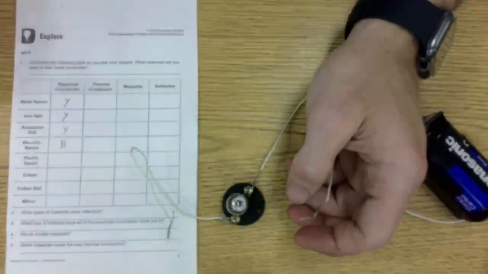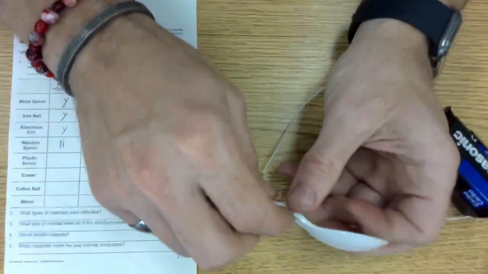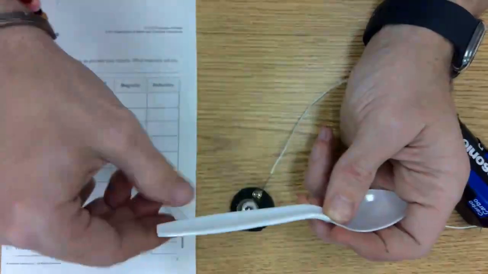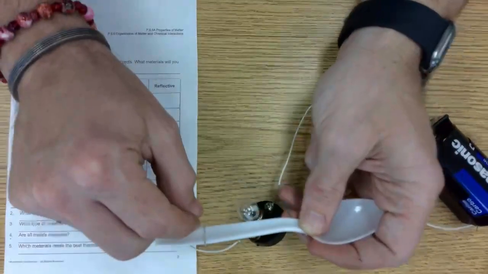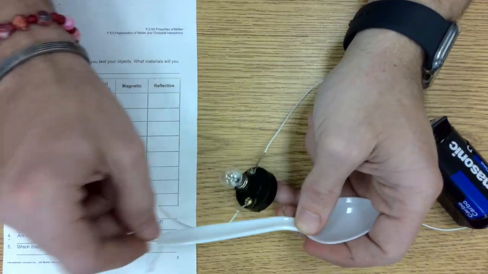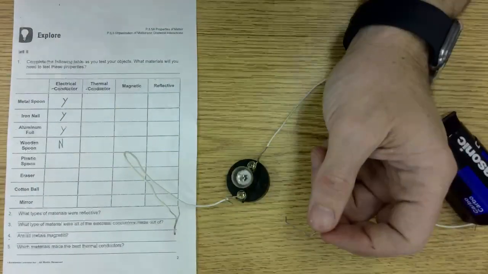Next, we're on to the plastic spoon. What do you think? Do you think this plastic spoon is going to allow energy to pass through it? Will this plastic spoon be a conductor? Nope, it will not. So plastic spoon is not a conductor. I'm going to let you fill that one out.